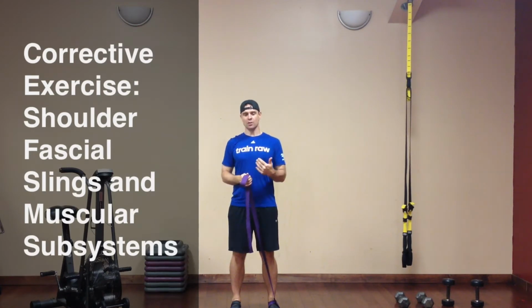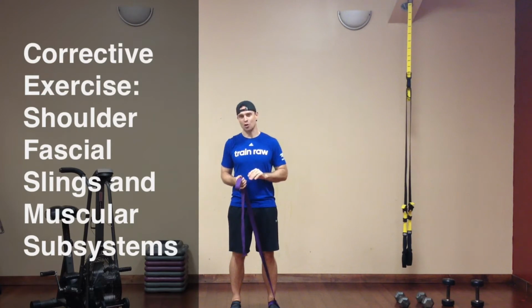He had mentioned, if there was a transverse plane deviation or compensation, what could be driving that? We're going to take some superficial looks at some things that could drive a transverse plane deviation through the shoulder complex. First of which, we'll discuss the posterior oblique subsystem.